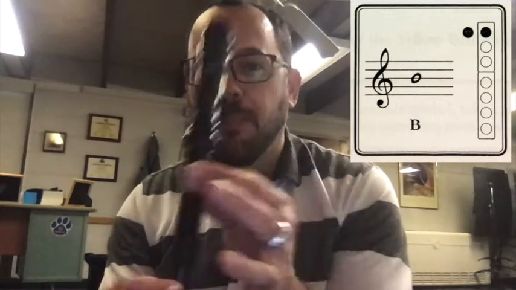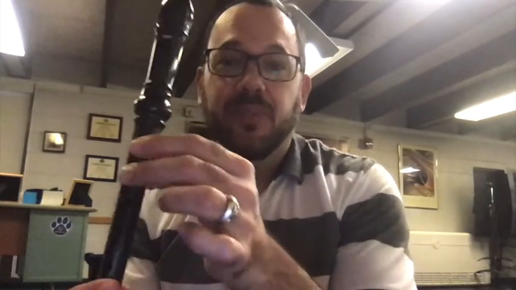The first note would be a B, and remember that's first finger and thumb, and it sounds like this. The second note we're going to use in our call and response melodies is an A, 1 and 2, and thumb in the back. It sounds like this. The third note is a G, 1, 2, and 3 with a thumb in the back.